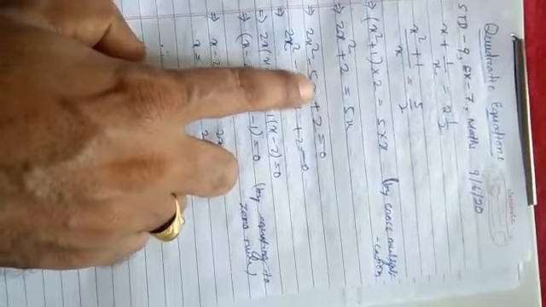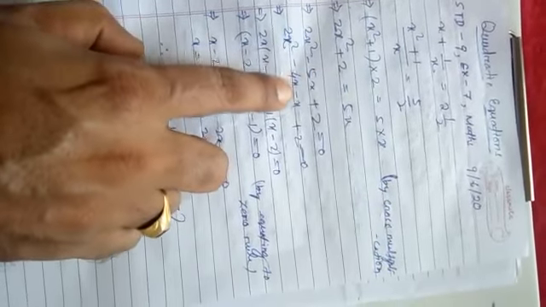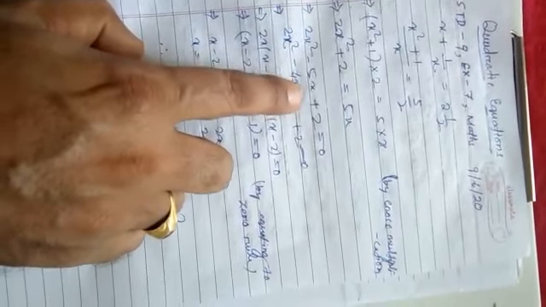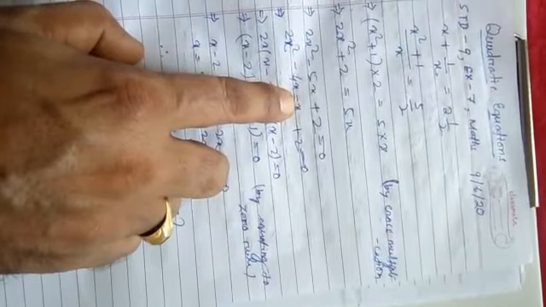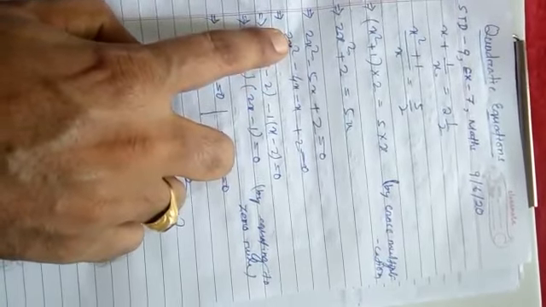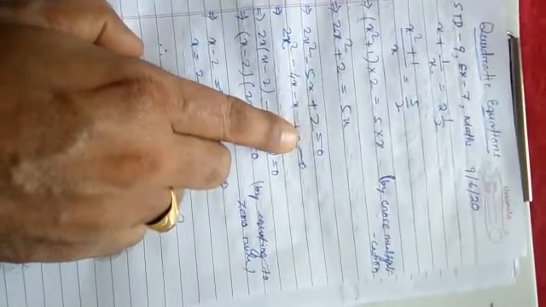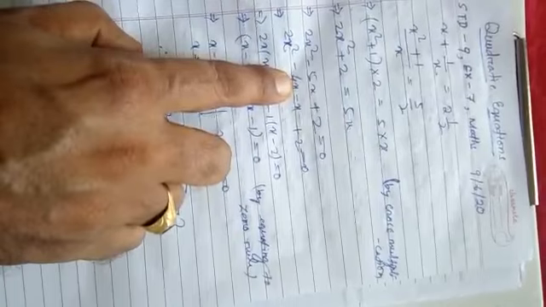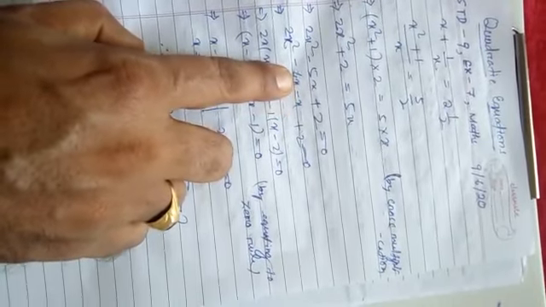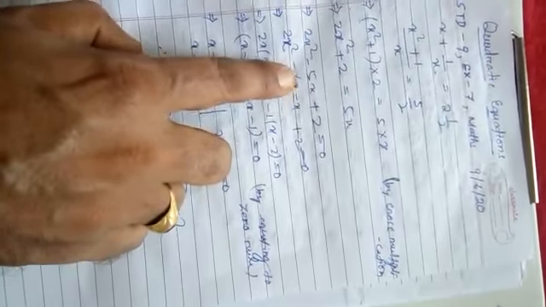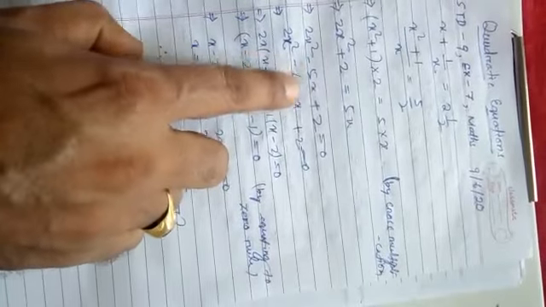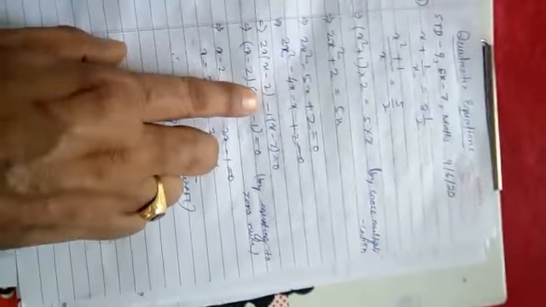Minus 4x and minus x multiply to give 4x square, and when you add them they give minus 5x.